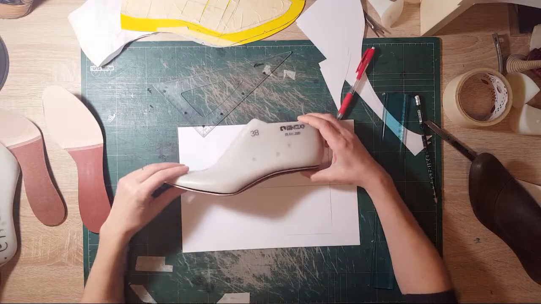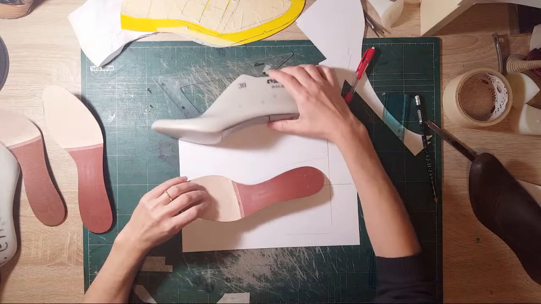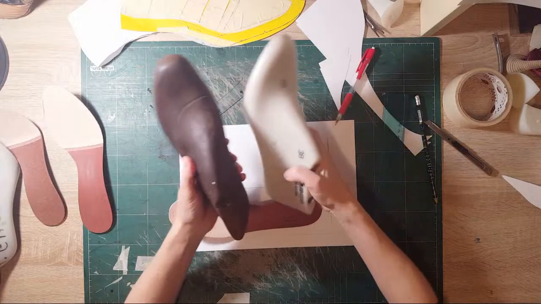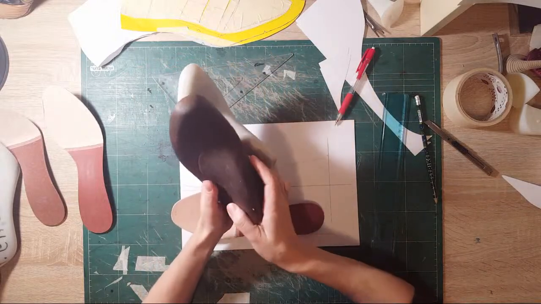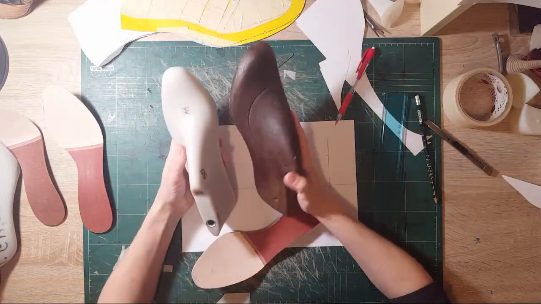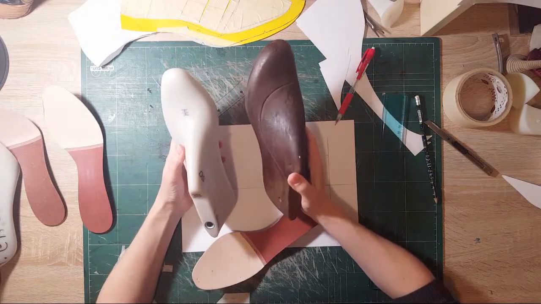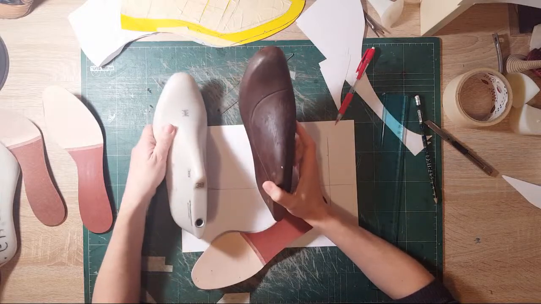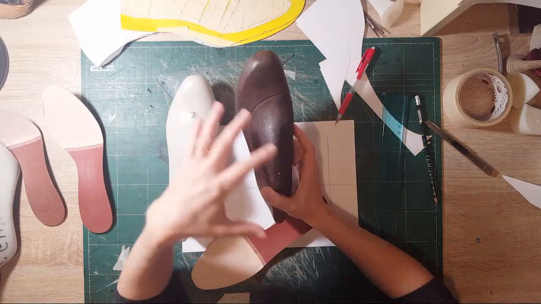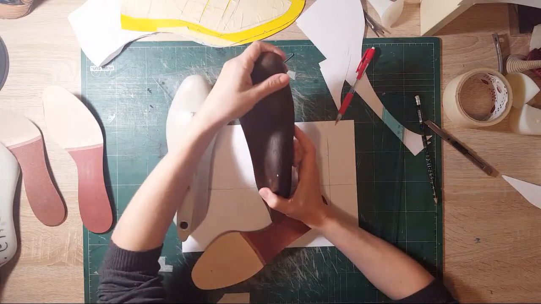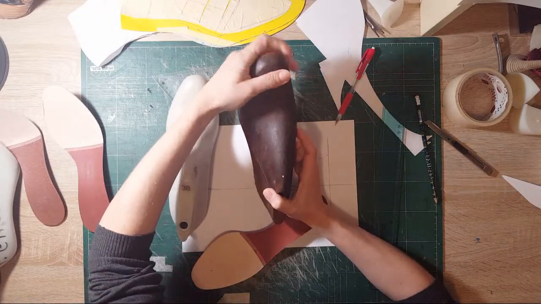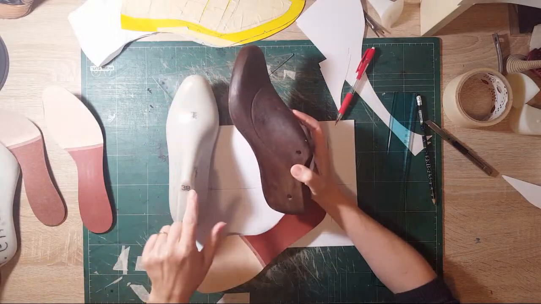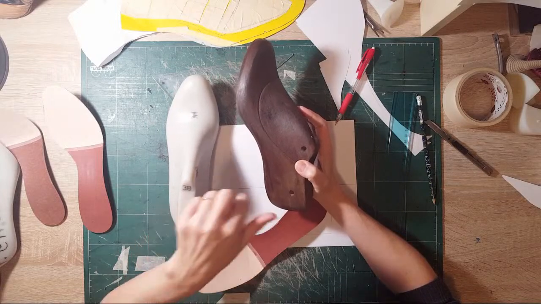Now let's see. I have another shoe last that is very similar to the shape of this one. It's an old shoemaking last with a very unique shape. Their shapes are very similar with a few differences. It has some difference in the toe and in the shape here. But this shoe last is the same shoe size that I have and the same heel height.